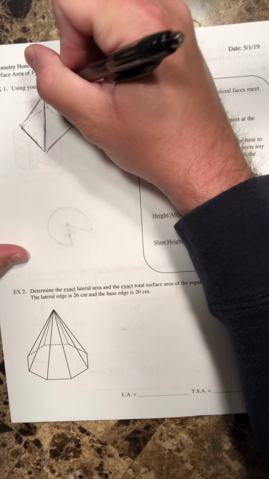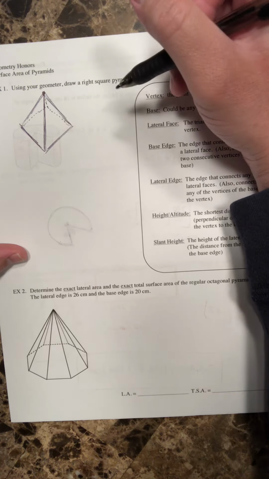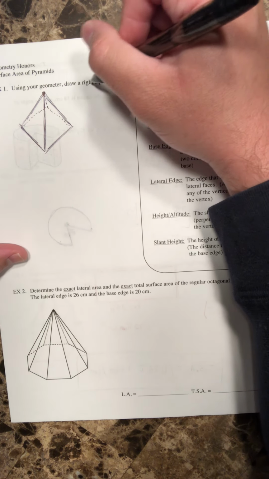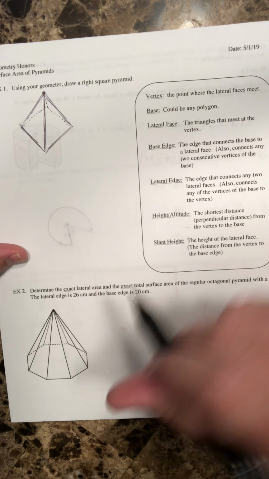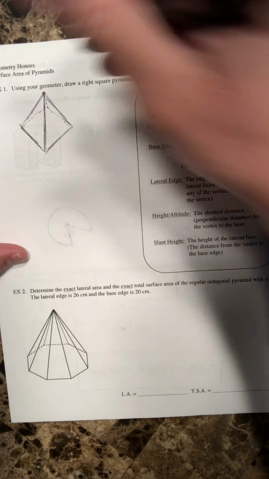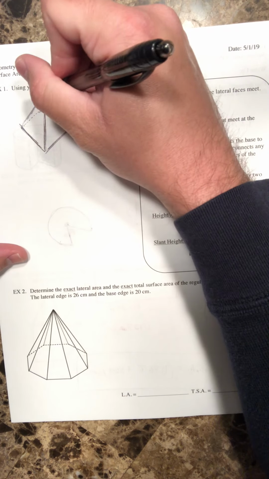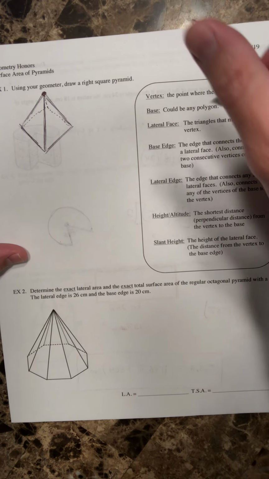So I have a vertex. I know that there's a square base. These are considered the base edges, which are congruent. These are the lateral edges, where if it's a right square pyramid, the lateral edges would be congruent. So the vertex is the point where the lateral faces meet, and the lateral faces are, in this case, the four isosceles triangles.